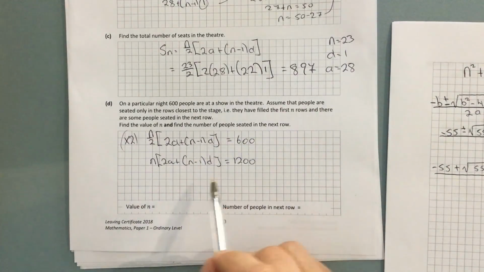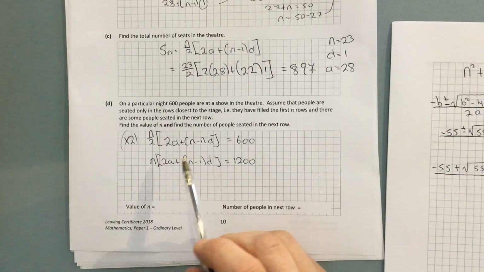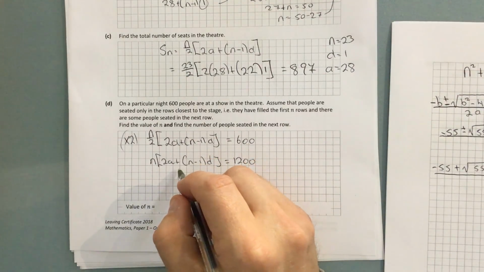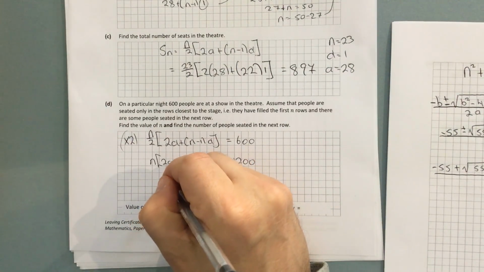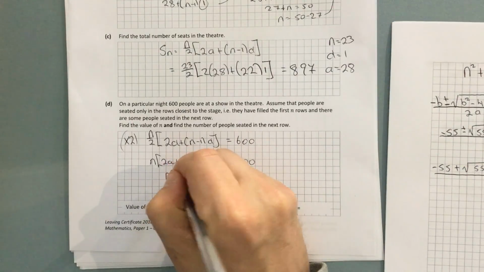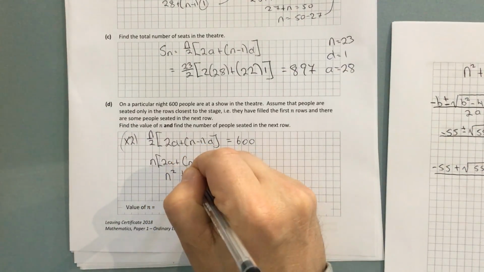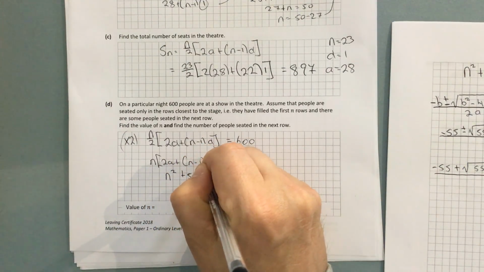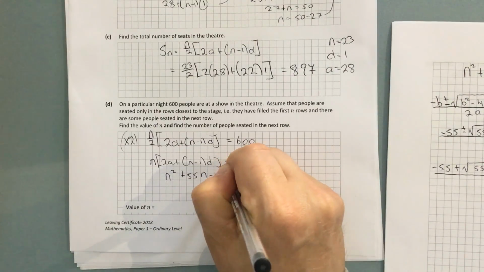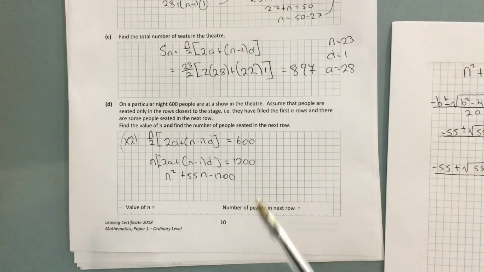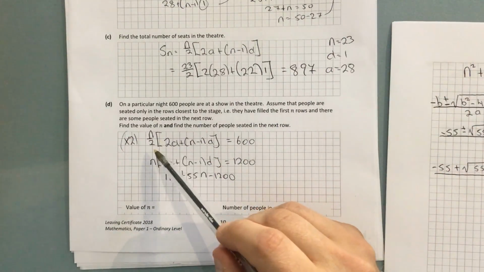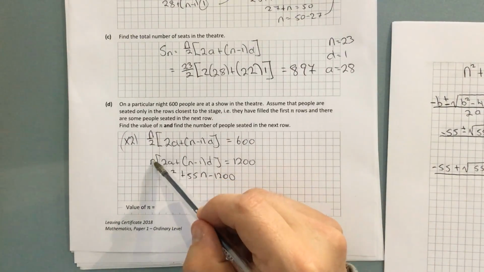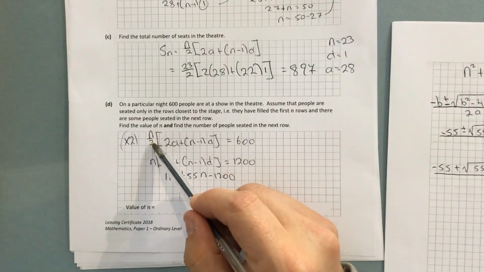So if I multiply this out and move everything to the left hand side, then I will get n squared plus 55n minus 1200. Just to explain that. I will get n there anyway because I've multiplied this by 2.